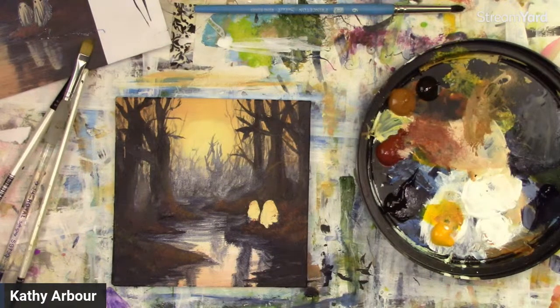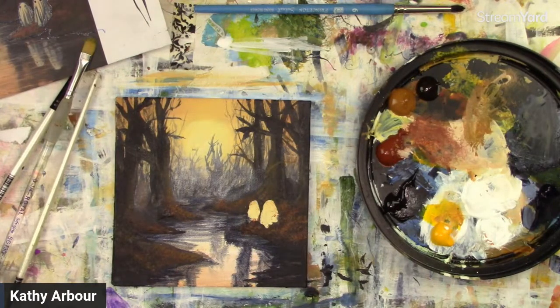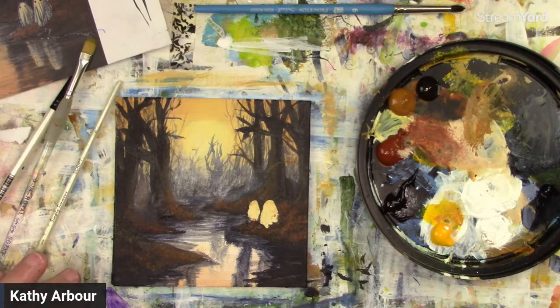A minute. Got a bunch of notifications. Ground really adds to it. Yeah.